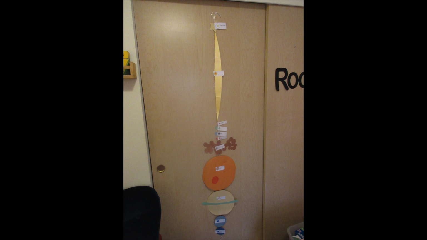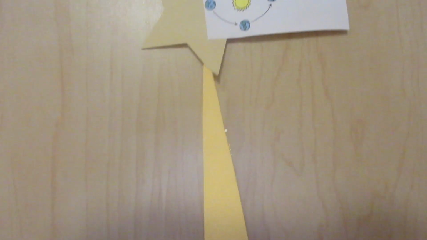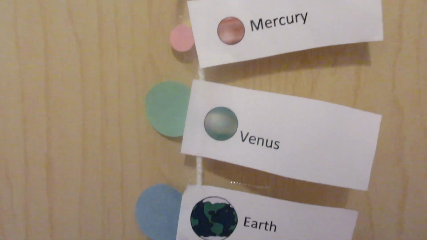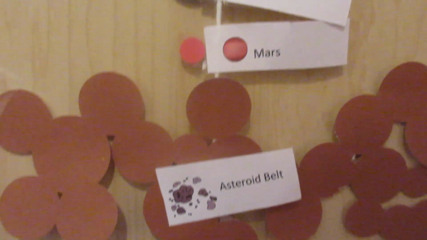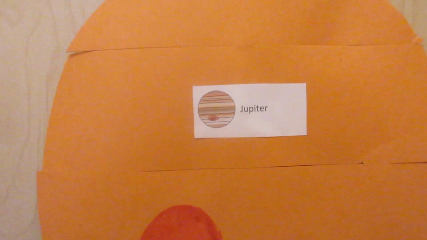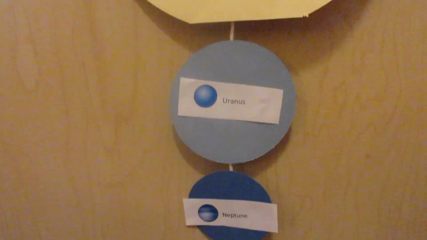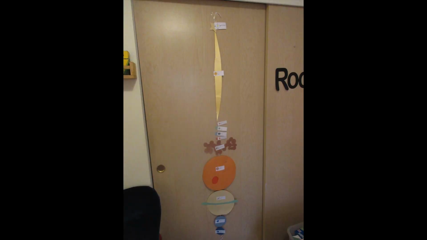The diagram is taller than you are, and that shows us just how huge our solar system is. Great work making this diagram of the solar system.